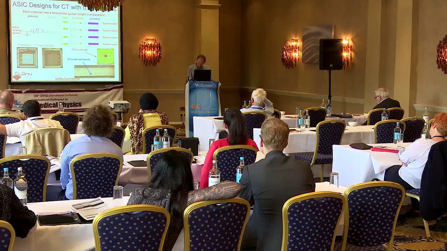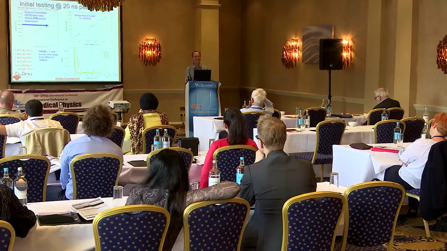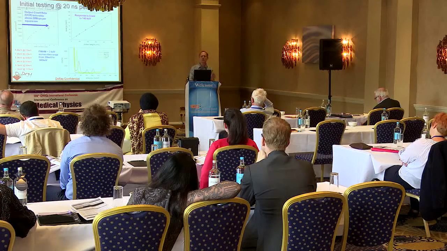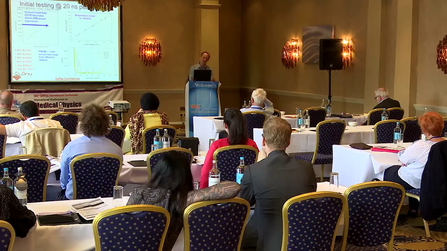Over here we see the achievement of the flip chip bump bonding on this small length scale. And so this increases the output count rate up to 20 million counts per second per square millimeter, and also provides a linear energy response across the entire dynamic range for CT.